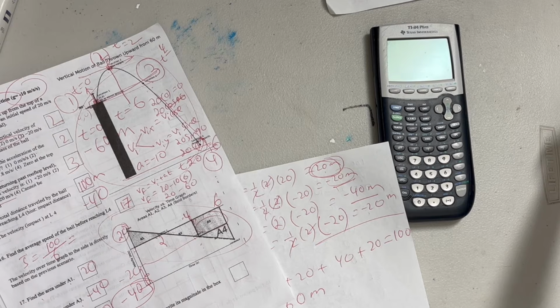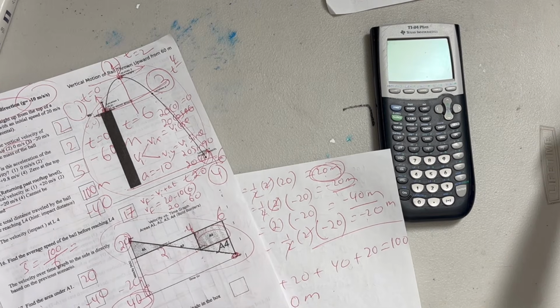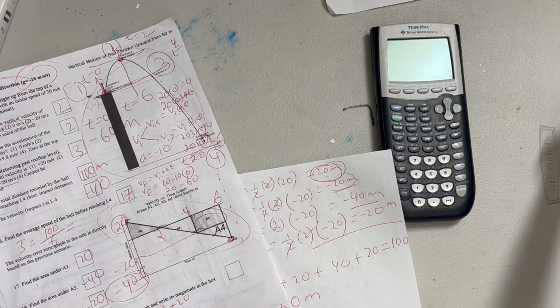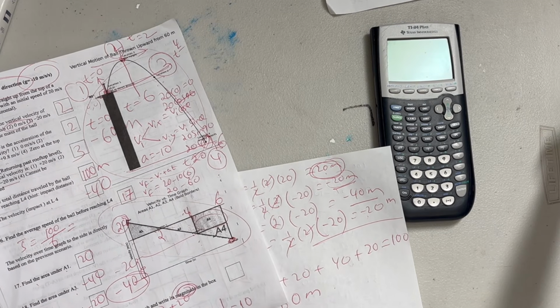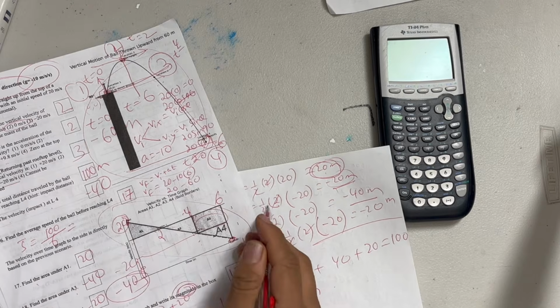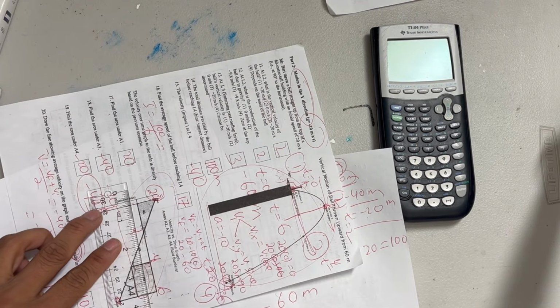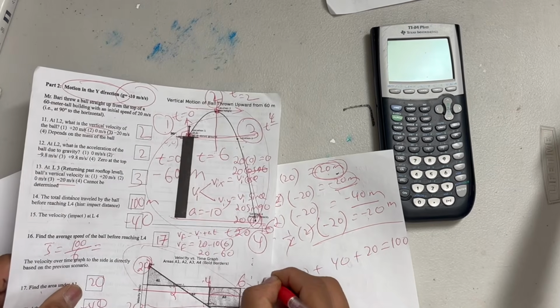So we can use average velocity is VF plus VI over 2. What is VF? Negative 40. What is VI? Positive 20. So negative 20 over 2, so negative 10. Magnitude, positive 10. Draw a negative trend. So this is your average velocity.